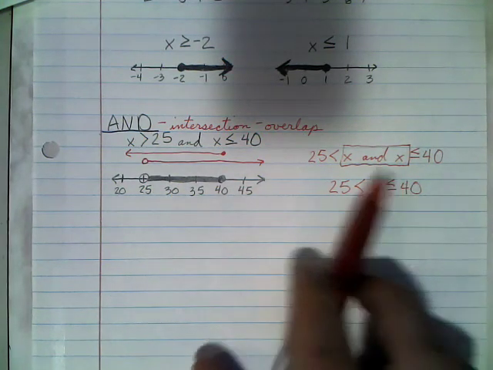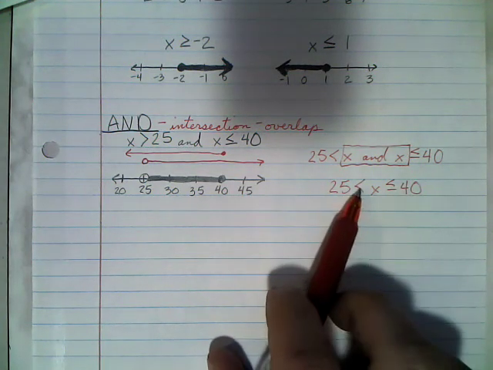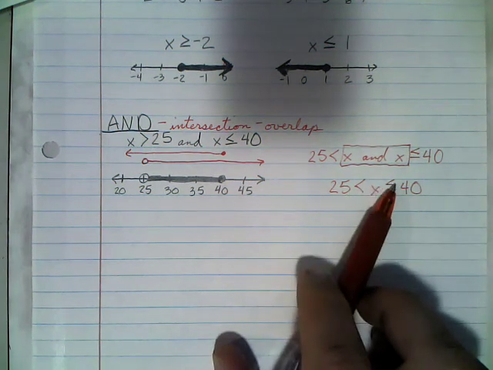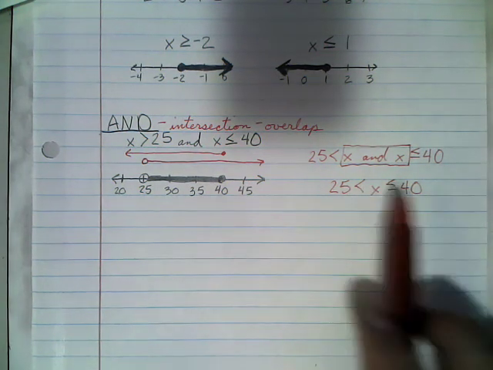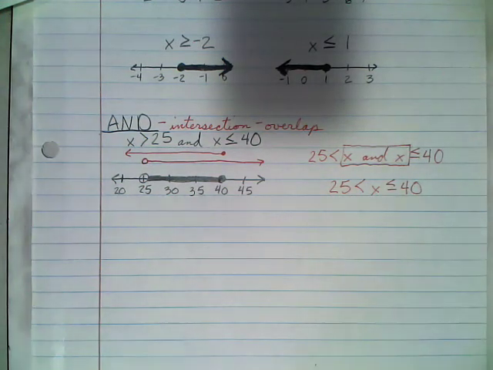Now, a couple checks you need to do about combined statements like this. One, you need to make sure that your inequalities are pointing the same direction. So these are both less thans, that's good. The other thing you need to check is, if I were to take out the variable, is this still a true statement? So is 25 less than 40? Yes, it is. So with those two checks in place, it looks good.